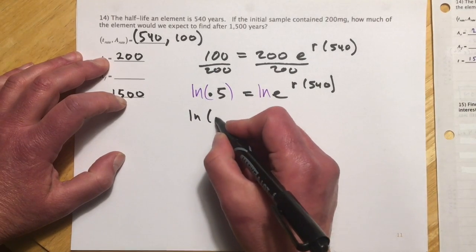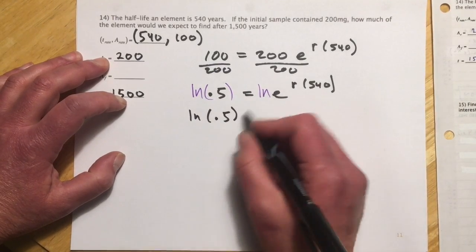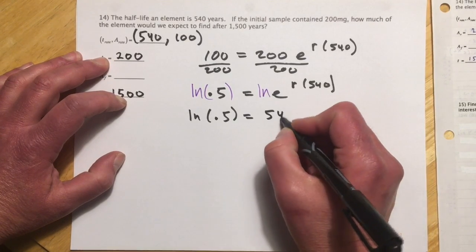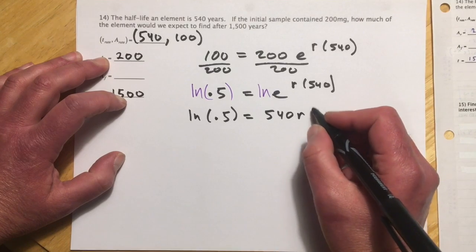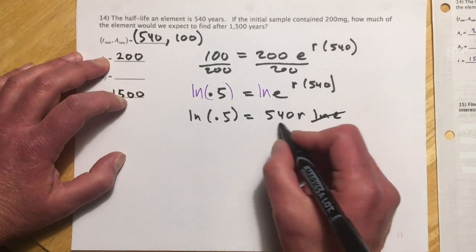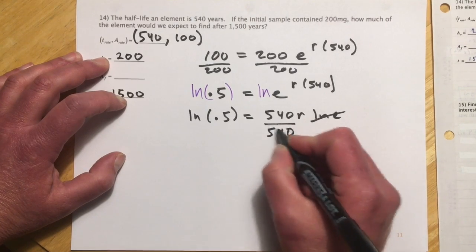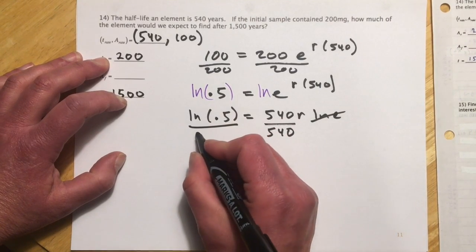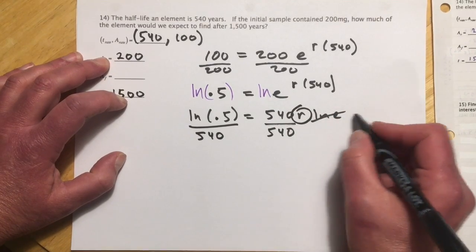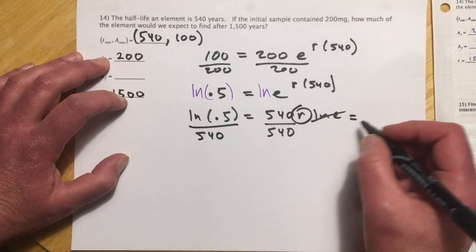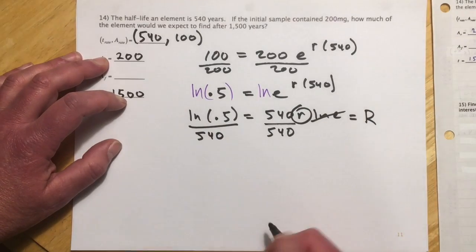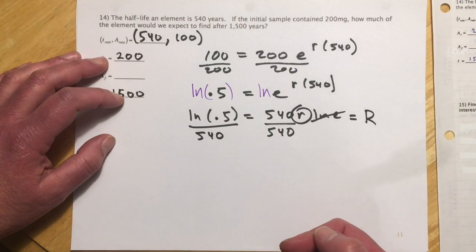Natural log of 0.5 equals, so this becomes 540R, and then ln E, but ln E is 1, so that drops out. Divide this over, and then that makes R. And in the last video on this, that's the thing that I was calling big R, so they didn't have to write this over and over. I'll just use big R to stand for that.